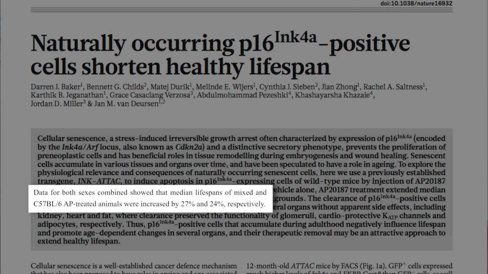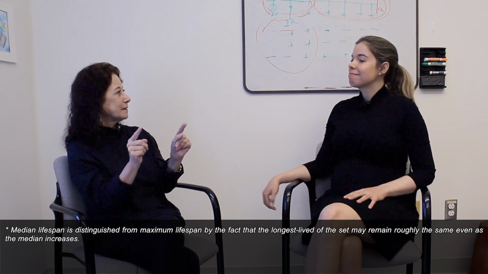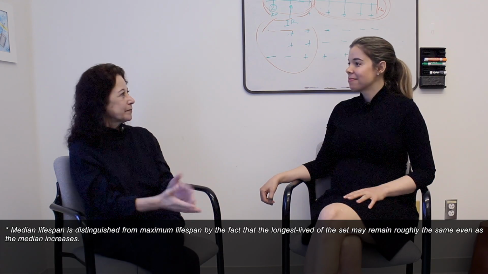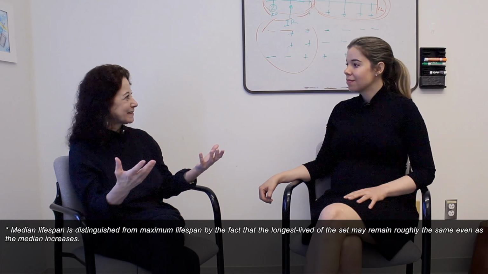Sorry, I should have distinguished between median lifespan and maximum lifespan. The increase in maximum lifespan was not significant. The increase in median lifespan was significant. So that's what we call health span. The animals still died, but they were healthier in many respects. It's interesting. So what did they die of?